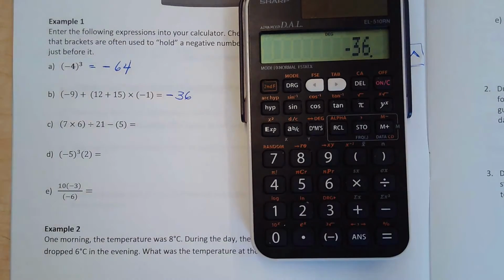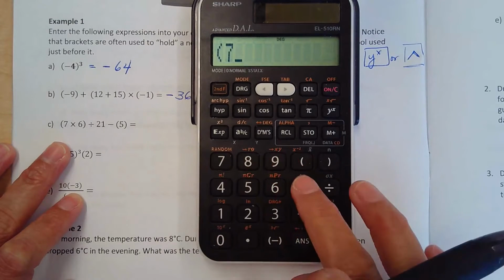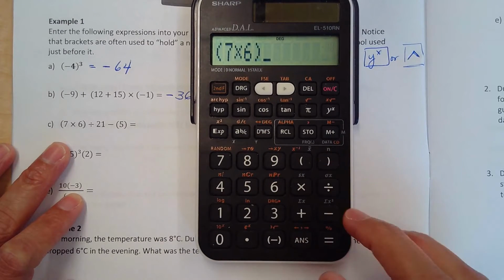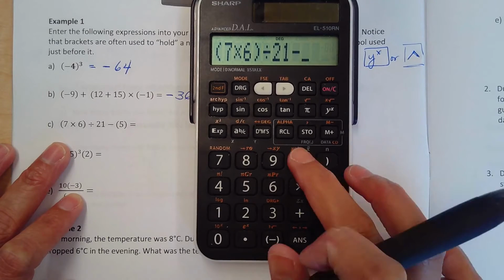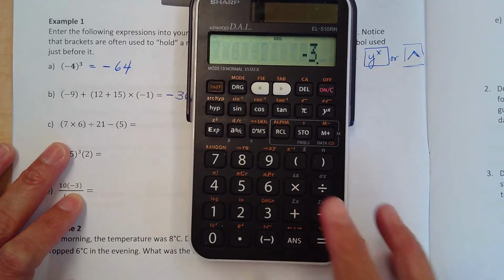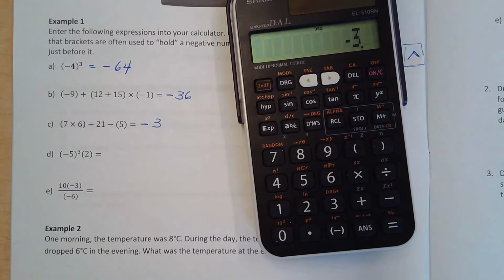Let's go ahead and try the next one. I got -3. Is everybody okay with -3? Yeah? Okay.